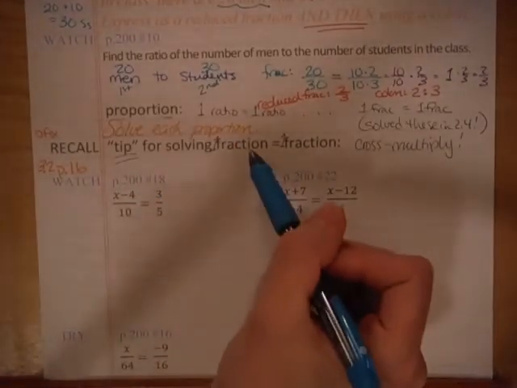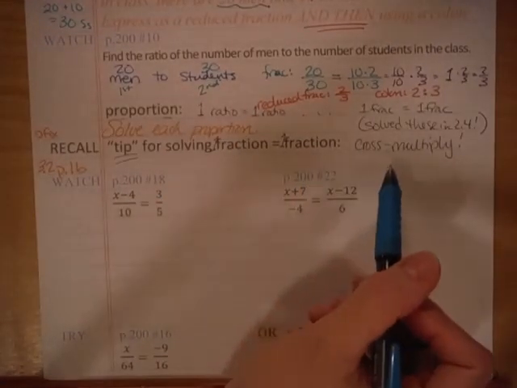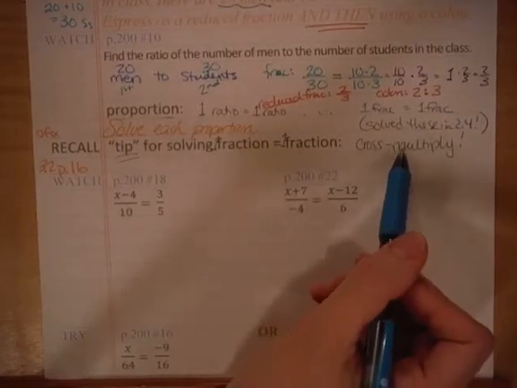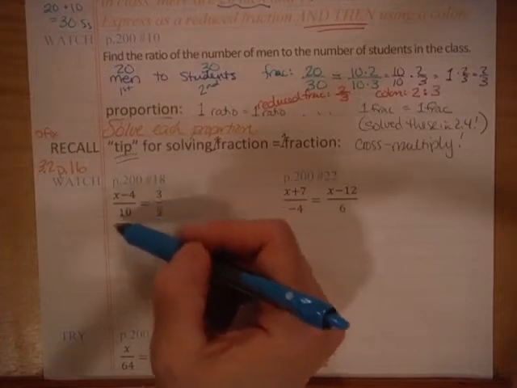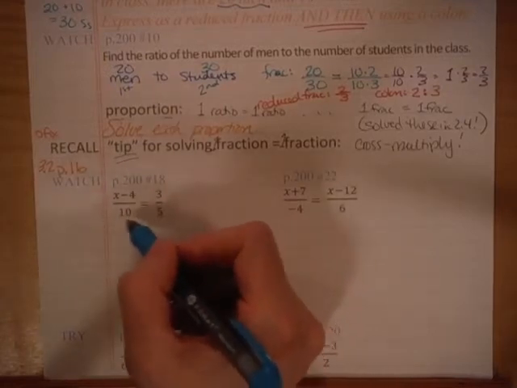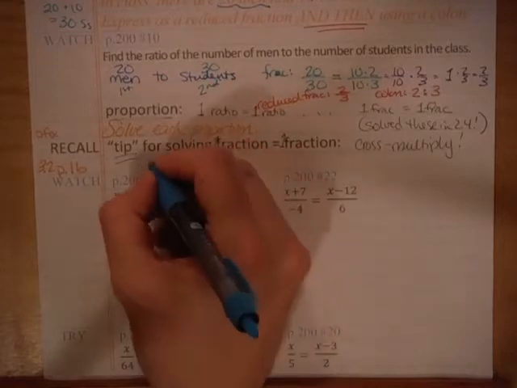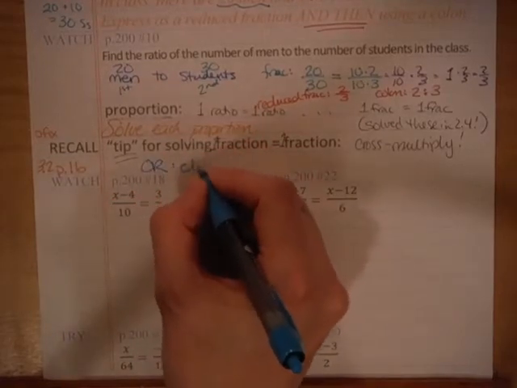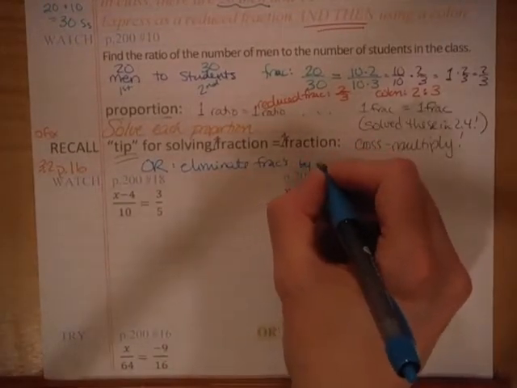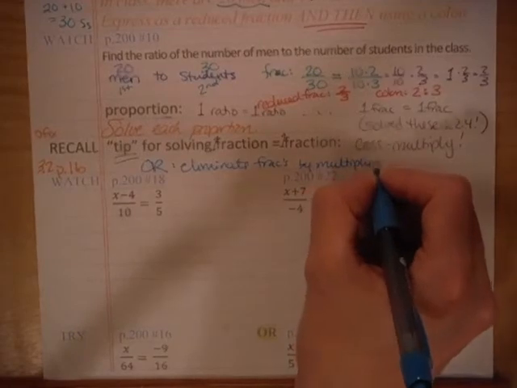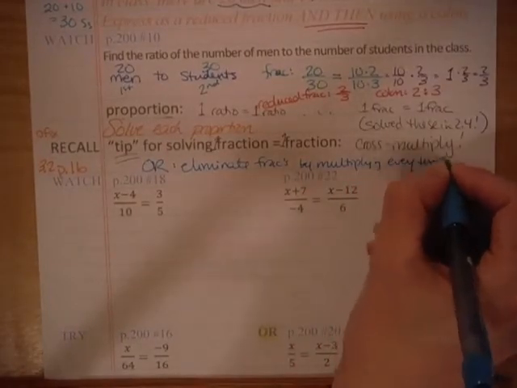And the tip for solving one fraction equal to one fraction, we've actually practiced this in 2.4, is to cross multiply. And cross multiplication is really just a quickened version of finding the LCD and multiplying both sides by the LCD. Okay, you don't have to memorize this whole idea of cross multiplication, because you could eliminate the fractions using the LCD too. Or you can eliminate fractions by multiplying every term by the LCD.